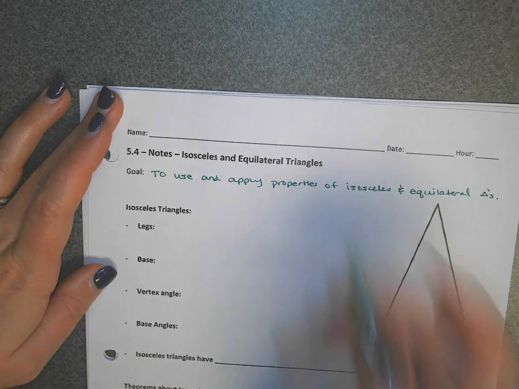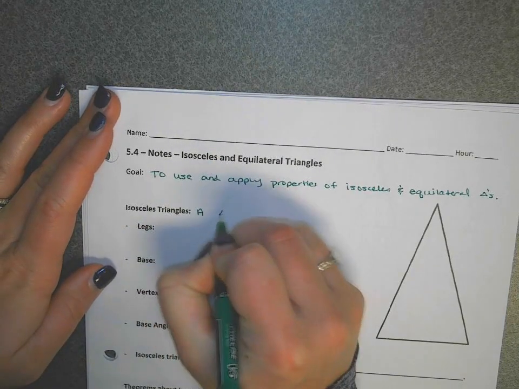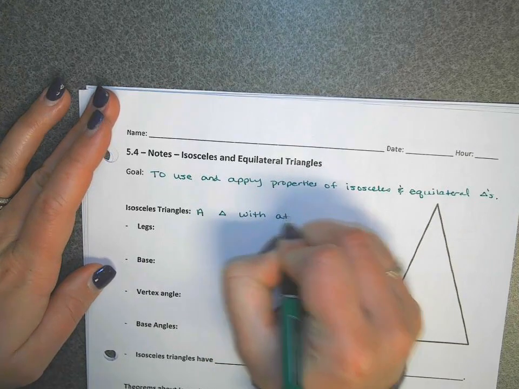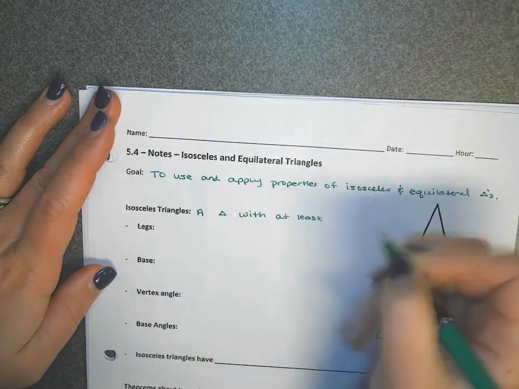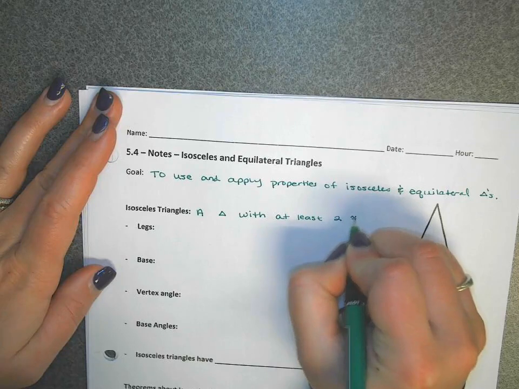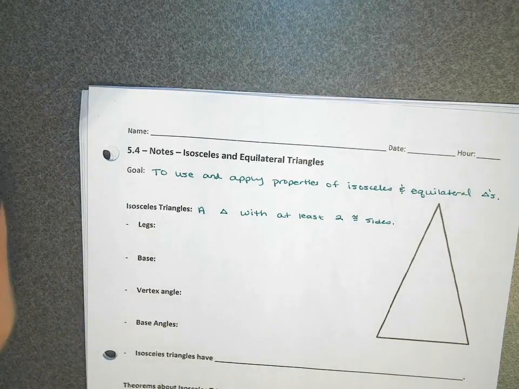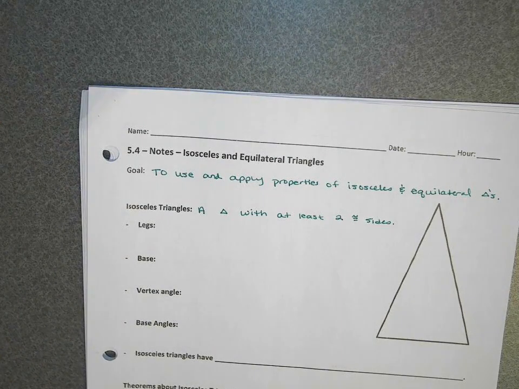So an isosceles triangle is a triangle with at least two congruent sides. Now, depending on what textbook you look in, there are actually two different definitions for an isosceles triangle. Some textbooks will define it as a triangle with exactly two congruent sides. Some will say at least. I'm going to tell you why I choose to say at least.